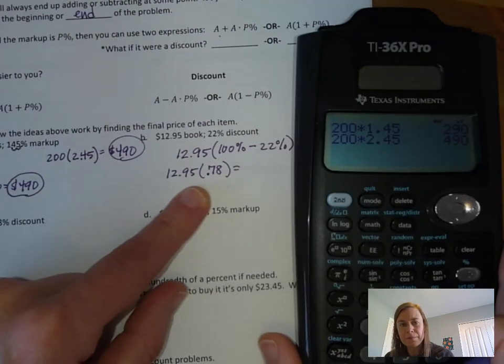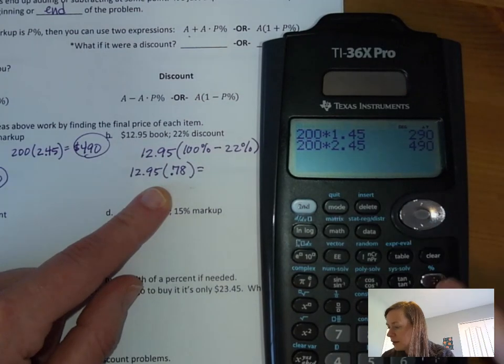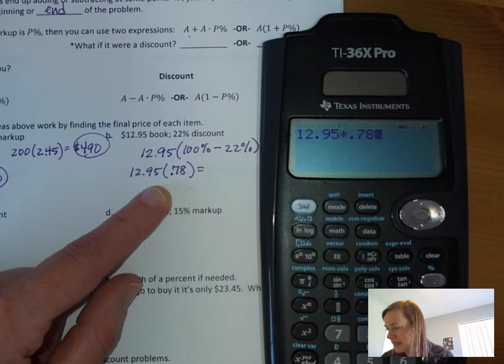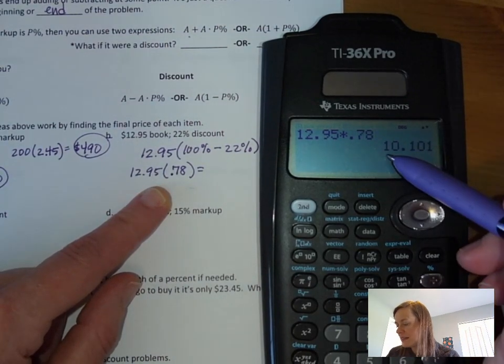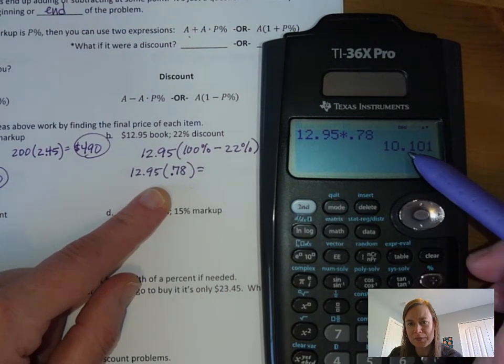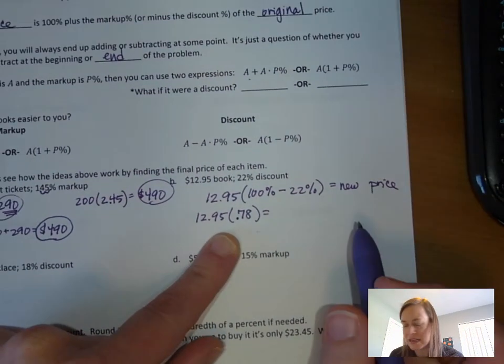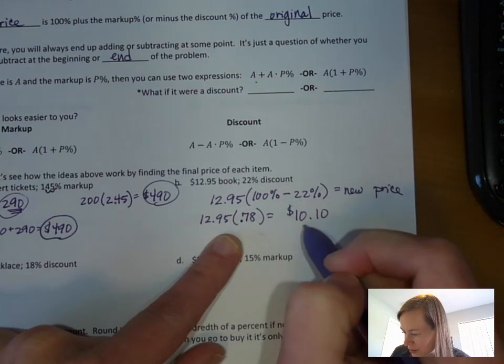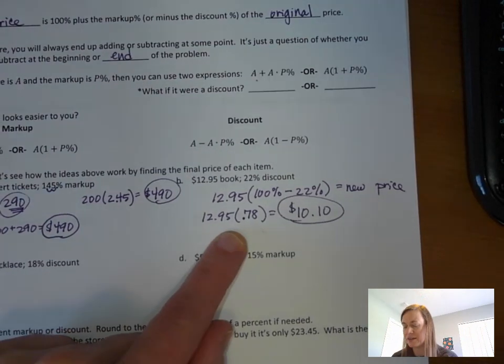So let's multiply that. Okay, 12.95 times 0.78. It looks like we're going to be $10.10. That one there isn't enough to bump it up, so we're just going to be $10.10. And that's going to be the new price right there.